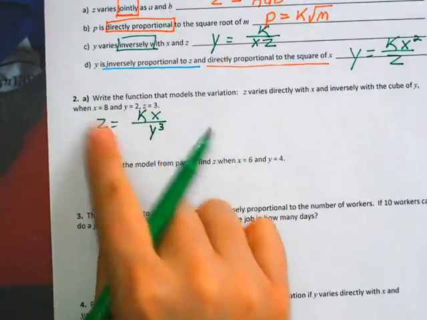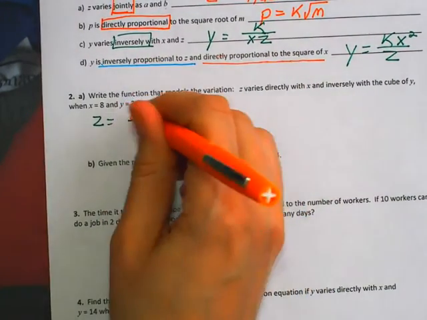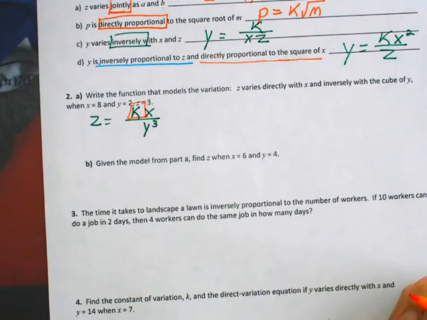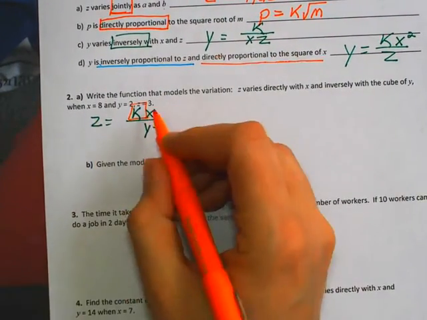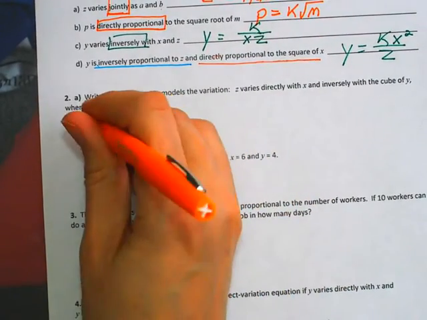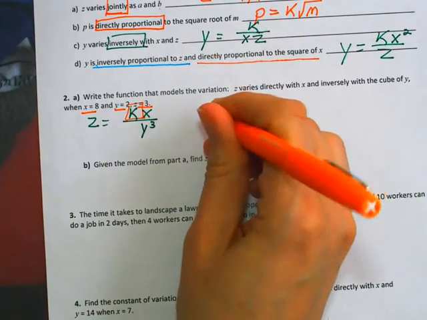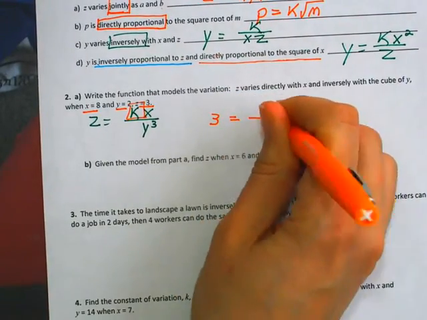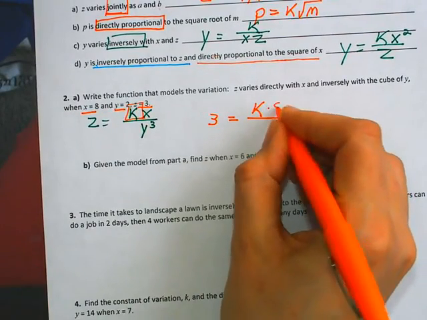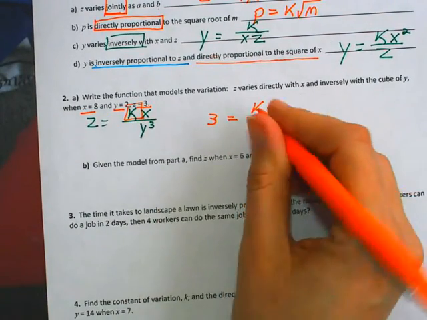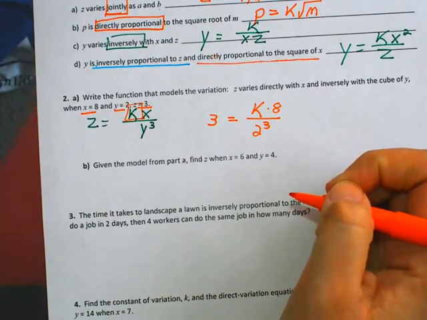All right, so once we have our equation, they give us information so we can substitute in because we don't know what K is. So first thing we need to do is figure out what K is, which is our constant. So we're going to substitute. I have X equals 8, Y equals 2, Z equals 3. So 3 equals K times 8 over 2 cubed. Remember, K is what we're looking for.